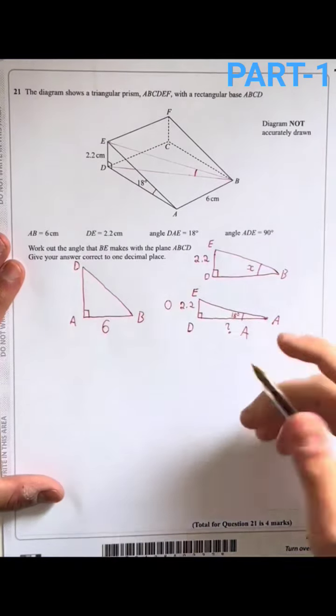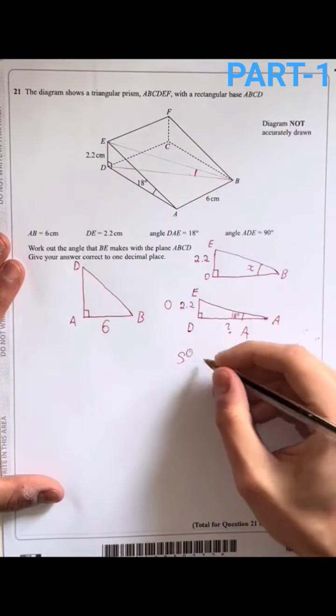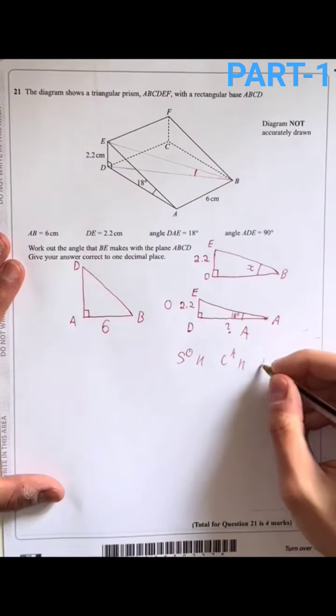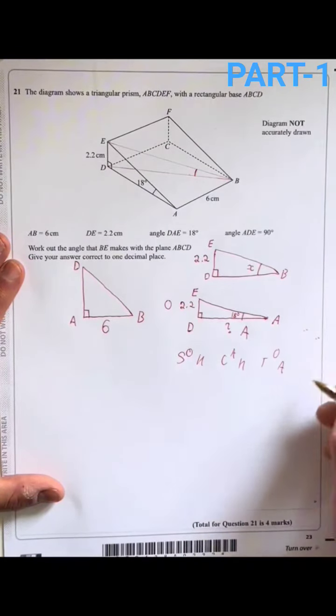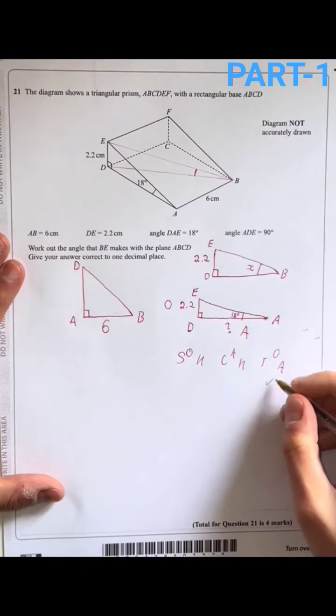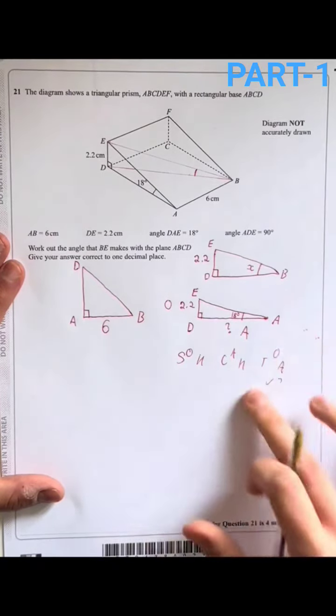So for the relevant trig function, you can write out SOHCAHTOA if you want to. And then, we pick the one that has the side that we know and the side that we're trying to find. So that's this one here. We have this and we're trying to find this. This is going to contain the trig function we want to use.